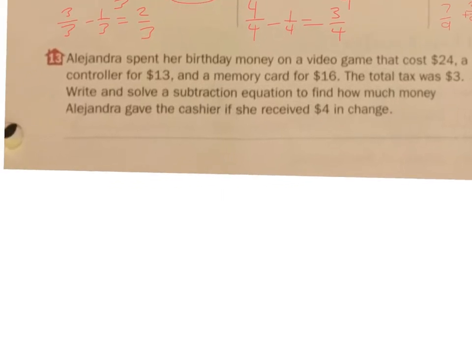Then I can tell you what she gave to the cashier in order to get the $4 change. So we have $24 for the game, controller for 13, memory card for 16, and the tax was $3.